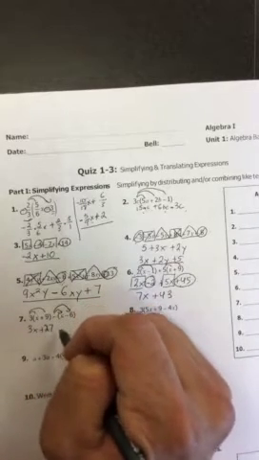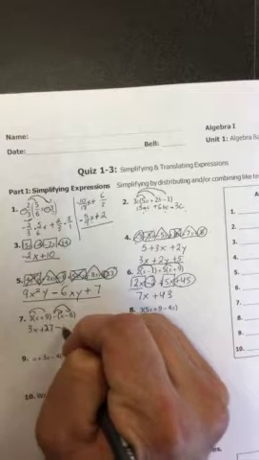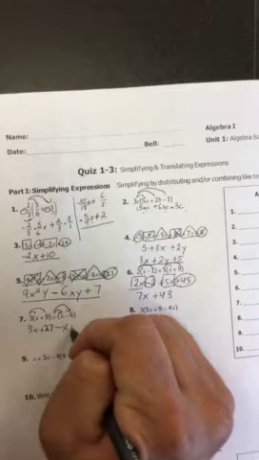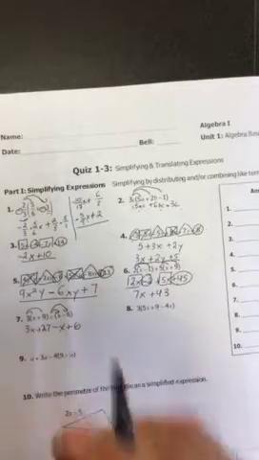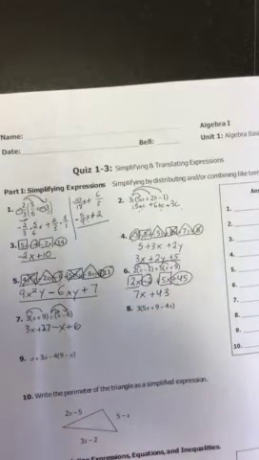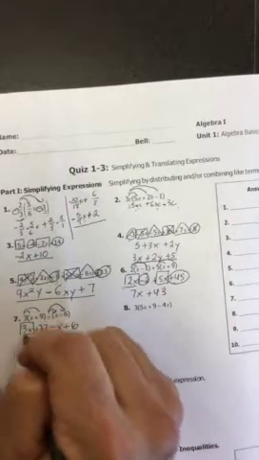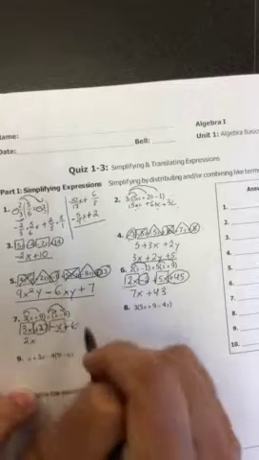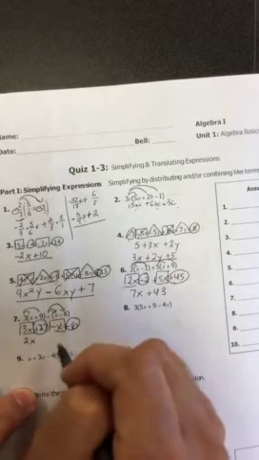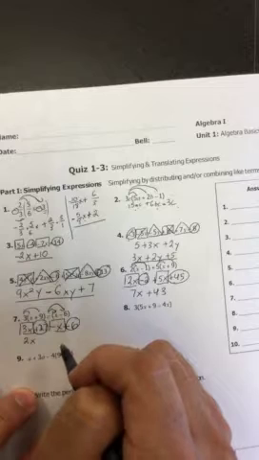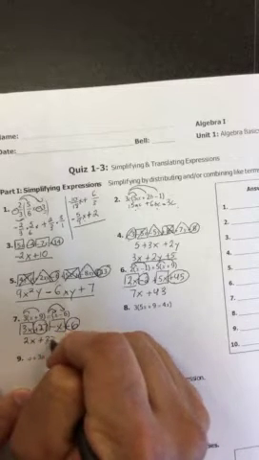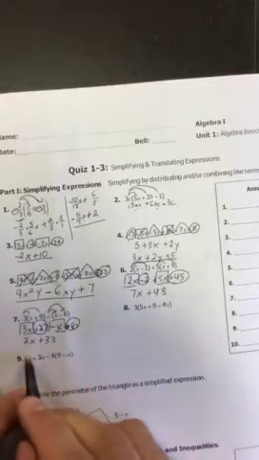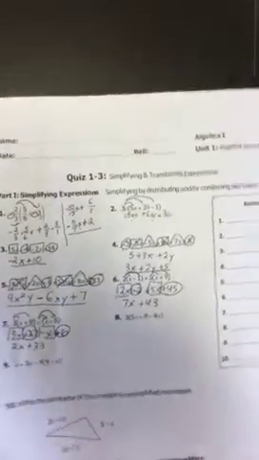So negative 1 times x would be just negative x. And then negative times negative 6. A negative and a negative would give us a positive 6. Then we just combine like terms. So we have 3x here and negative x here. That would give us a 2x. We have positive 27 plus 6. That would be plus 33. That looked like a minus when I put the circle around it, but it was actually a plus. So it would be 2x plus 33.